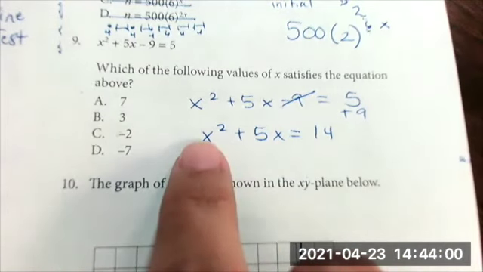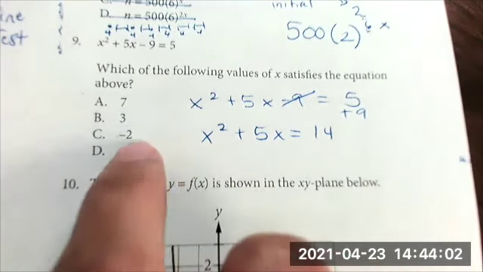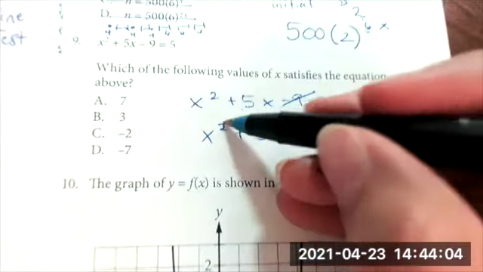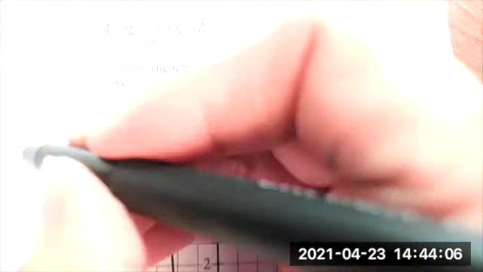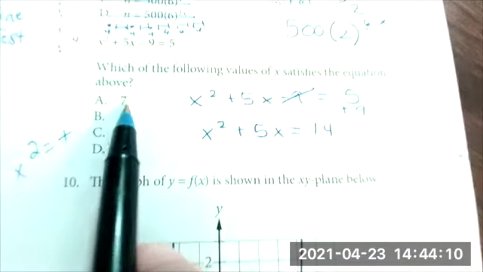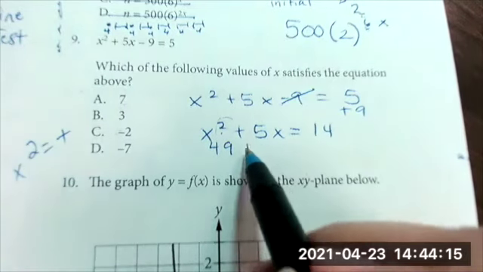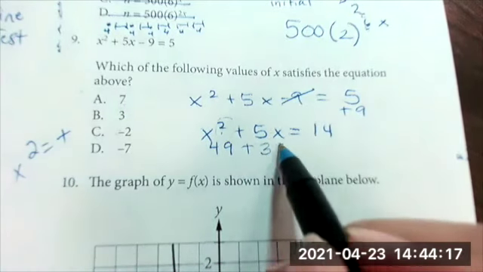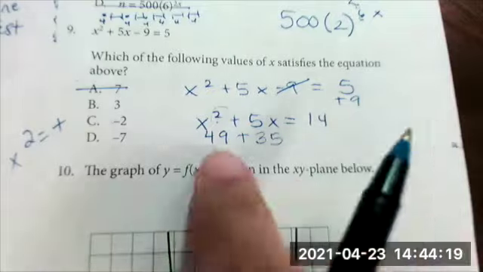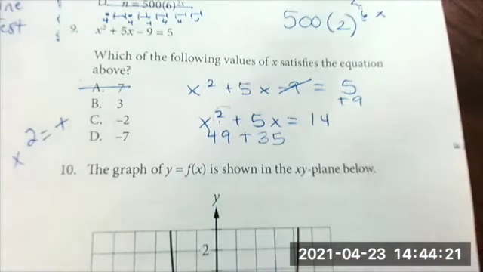We're going to plug in a 7, and then a 3, and then a 2, and then a 7. Remember, squared is always positive. 7 squared is 49. 7 times 5 is 35. This is out. 49 plus 35 does not equal 14.